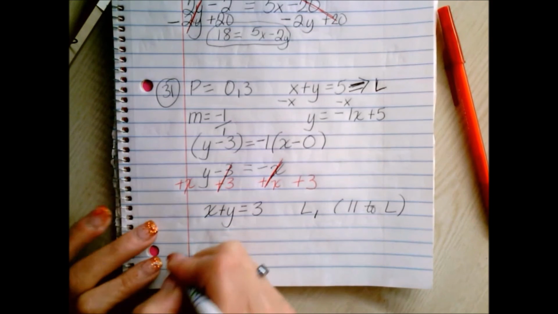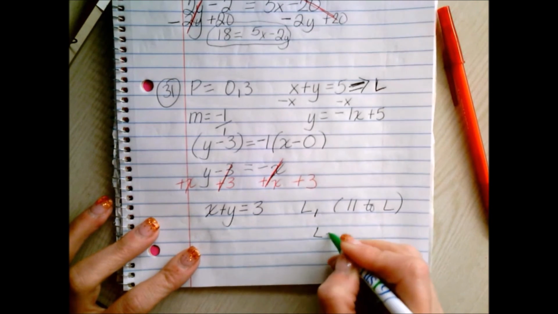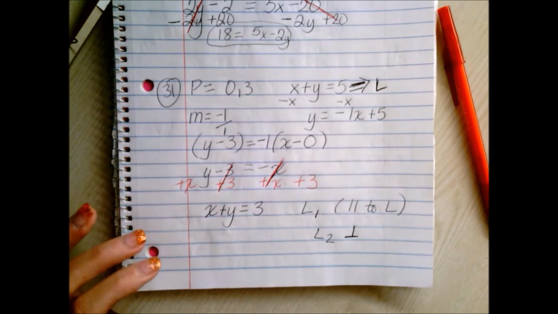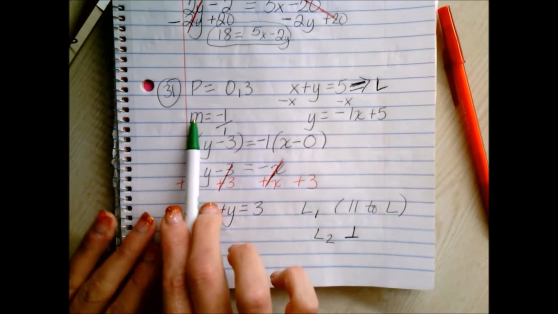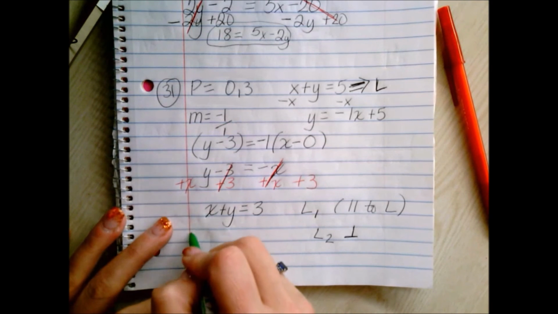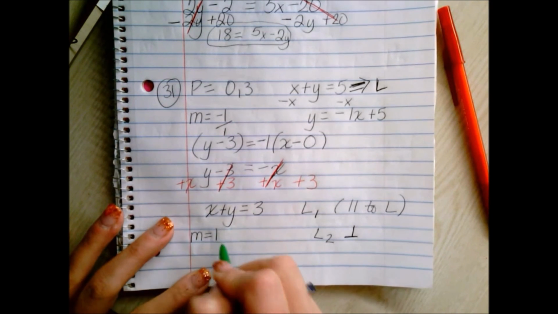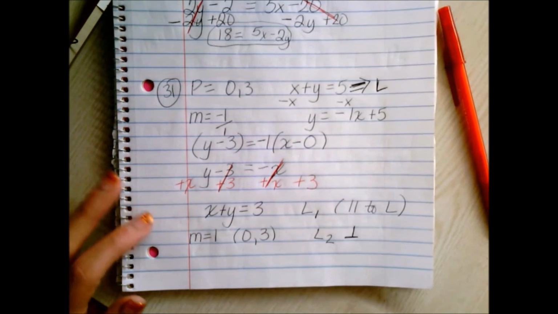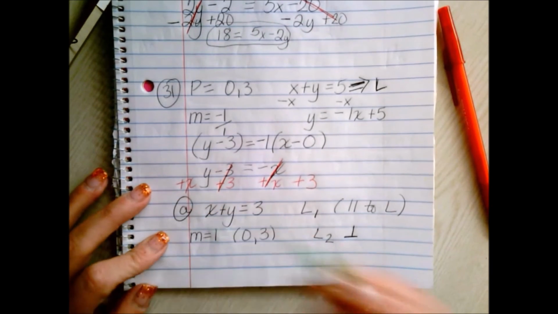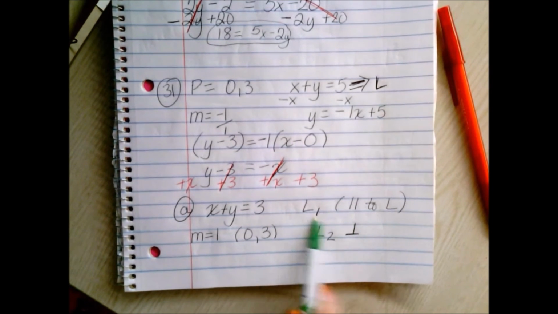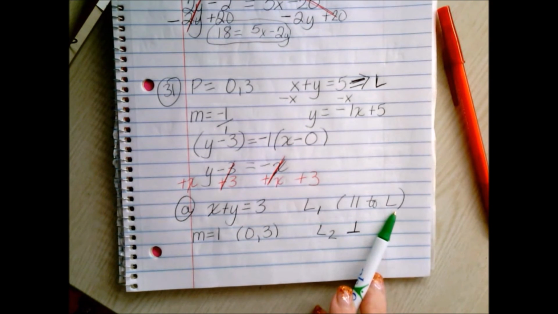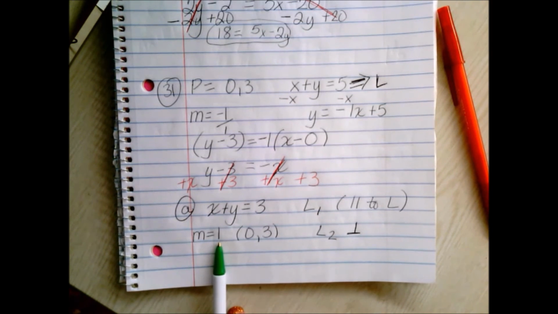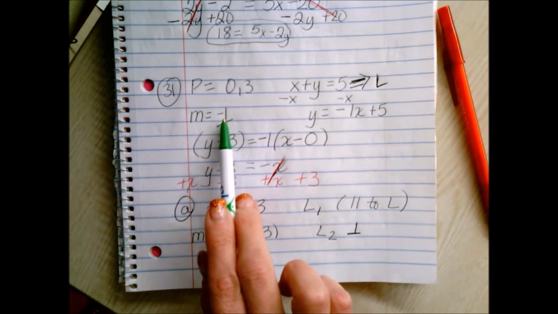For my perpendicular line, L sub 2, I am going to need to do the other slope. Instead of being negative 1, m will be positive 1, and the point is (0, 3) again. So this is the first part, line sub 1, parallel to the first line. This is the second part, the opposite reciprocal of the original slope.